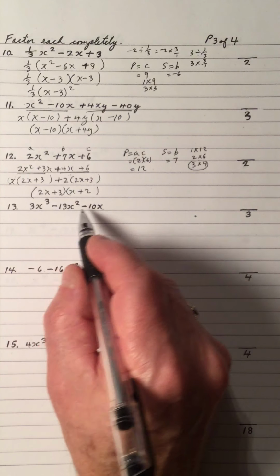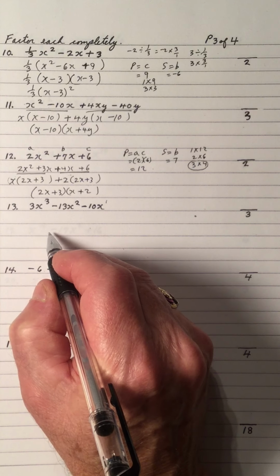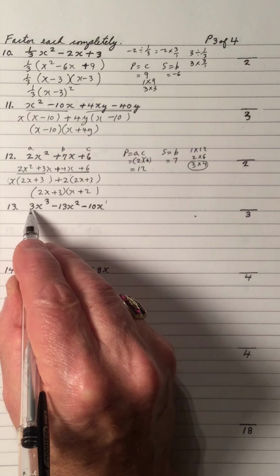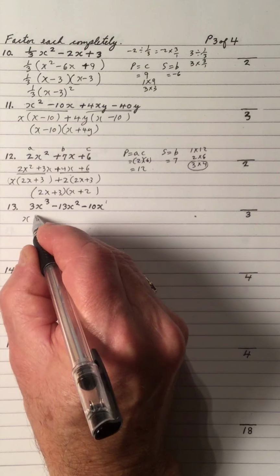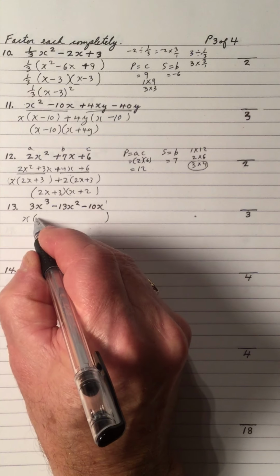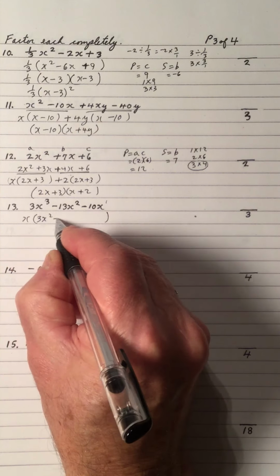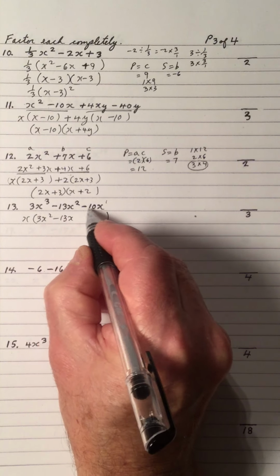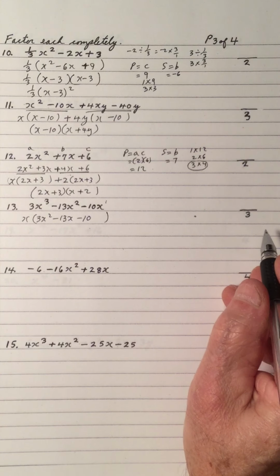And in number 13, we have descending order of 3, 2, and 1. Perfect. 3 is not a GCF, so we can't take out a 3, but there is an x, so we have to take the x out because the x is in all the terms. 3x cubed divided by x is 3x squared. Negative 13x squared divided by x is negative 13x. Negative 10x divided by x is negative 10. So we have the GCF out.